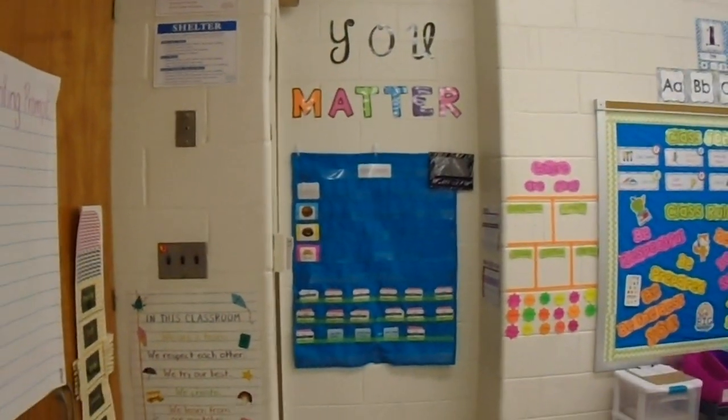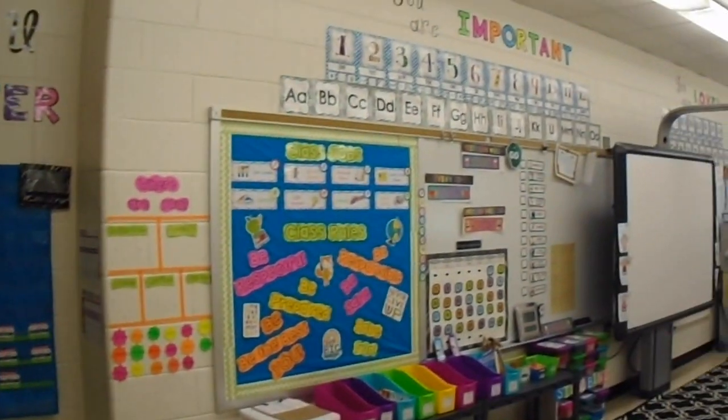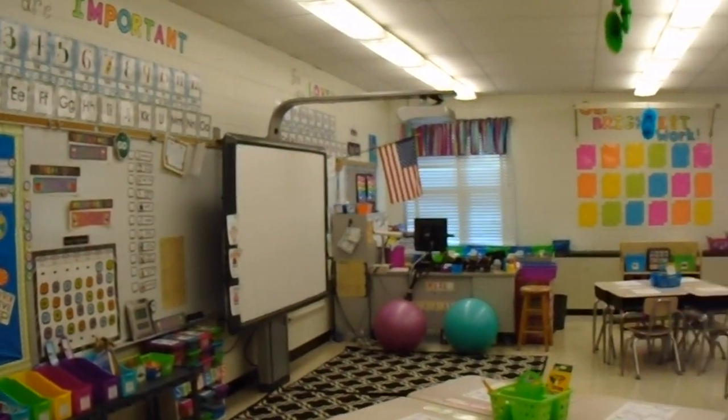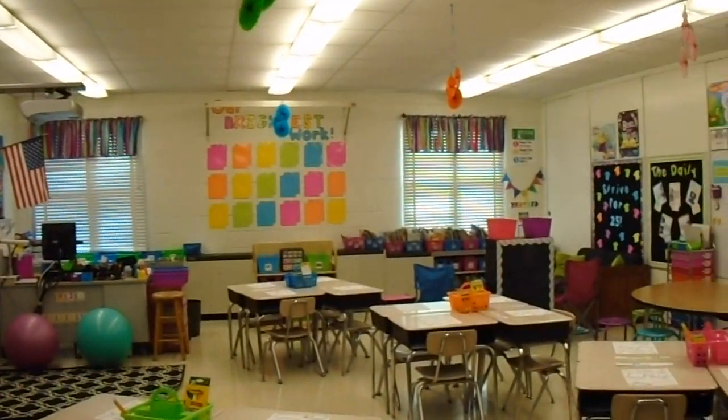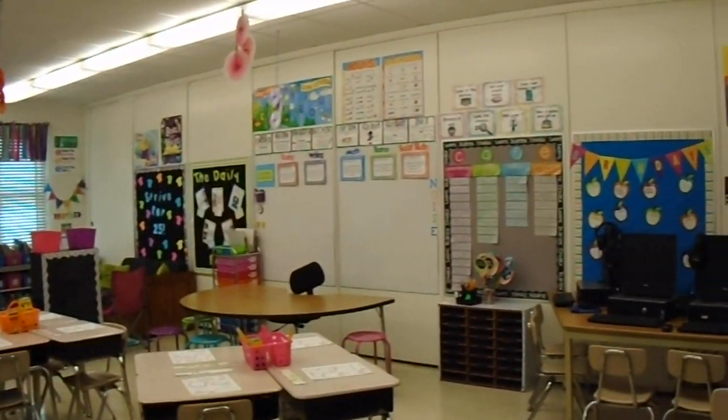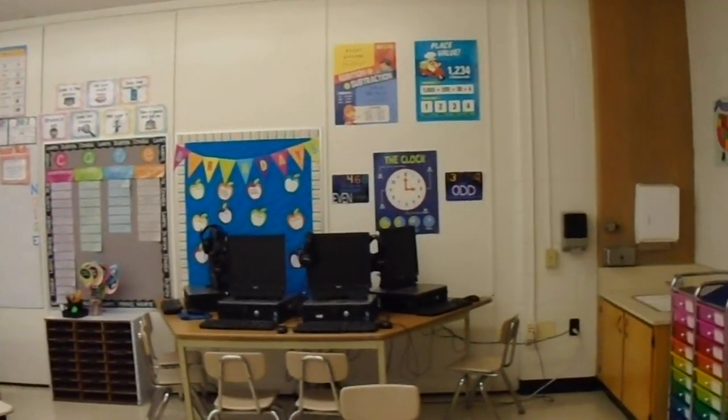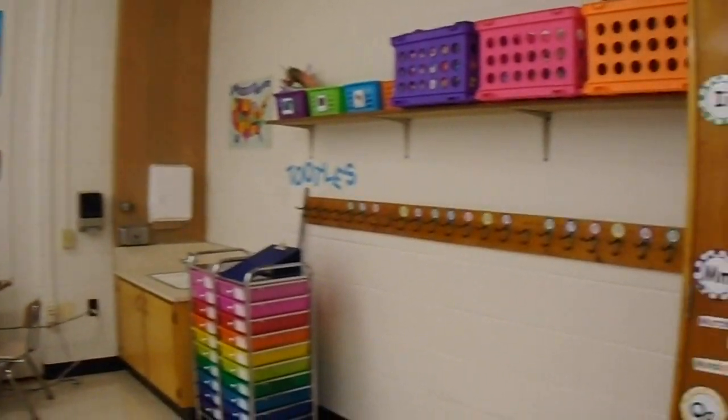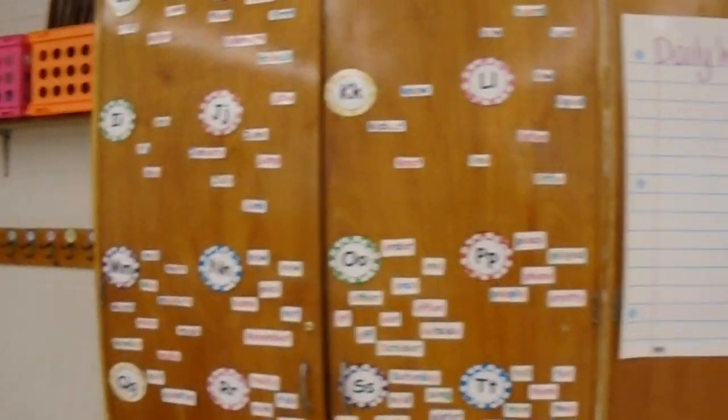Alright, so when you first walk into my room, I'm going to give you an overview first. Lots of bright. There are definitely areas that I'm missing, but it's okay because we'll go piece by piece.